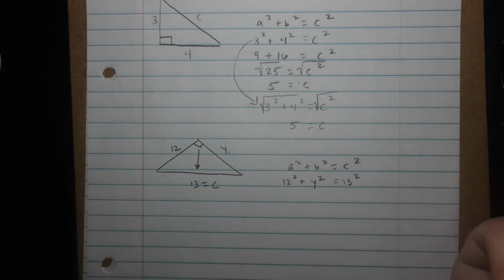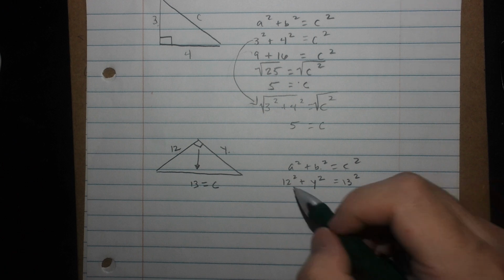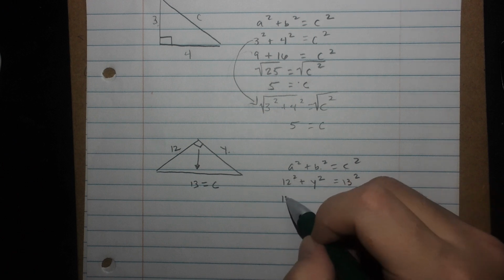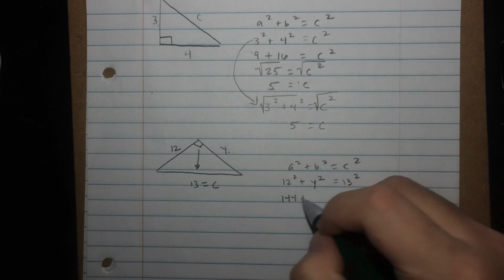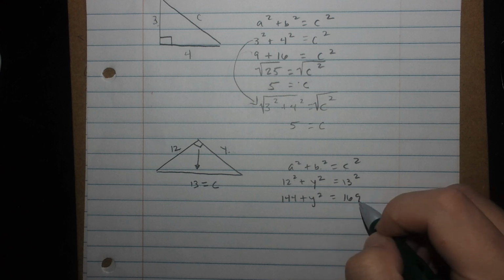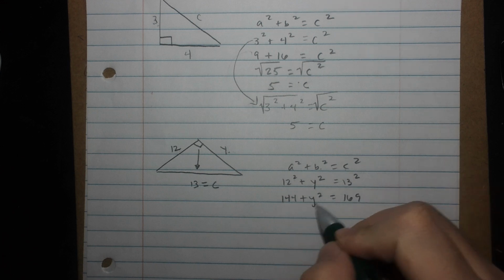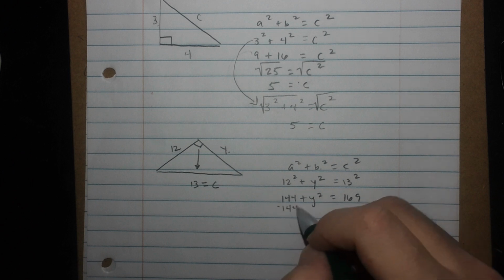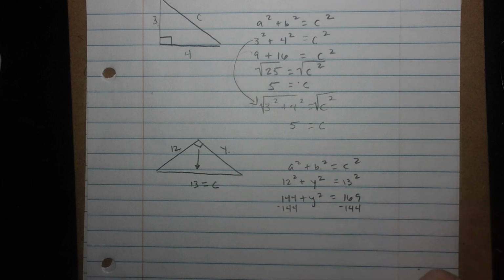So what I can do is say 12 squared, which is 144, plus y squared equals 13 squared, which is 169. Then I just need to get y squared by itself, so I subtract both sides by 144.